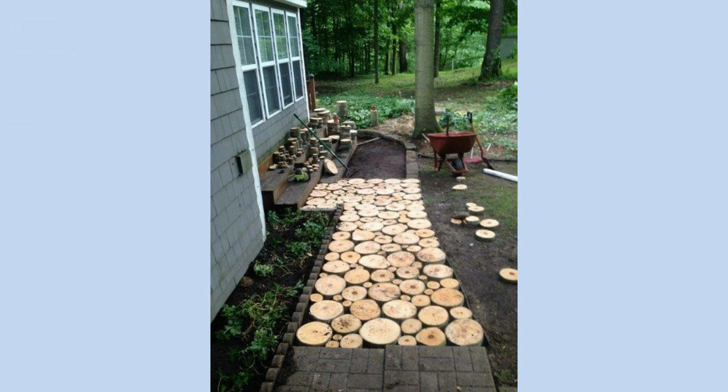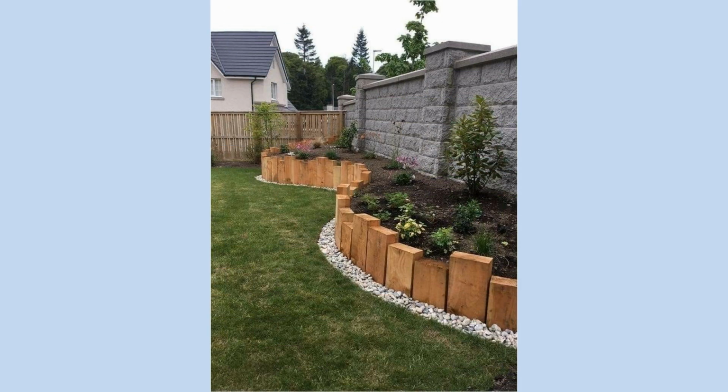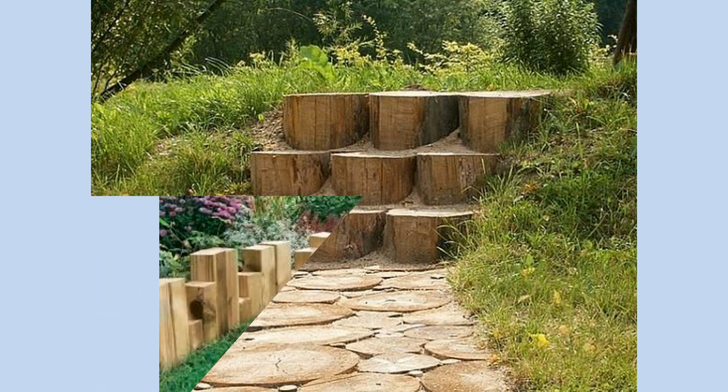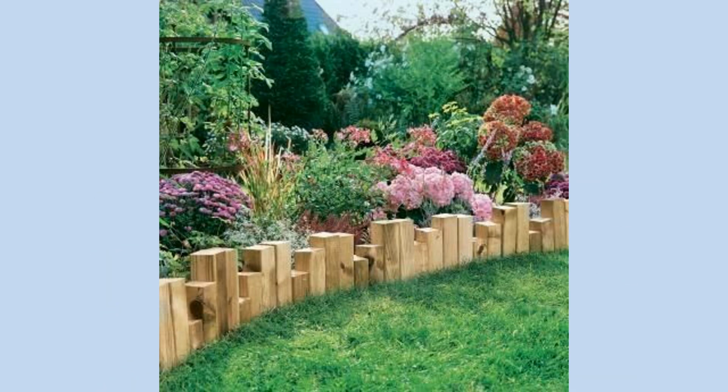Birdhouses and feeders. Birdhouses: build or buy wooden birdhouses to attract birds. They can serve as functional homes for local wildlife and add charm to your garden. Feeders: wooden bird feeders can also enhance your garden's appeal while supporting local bird populations.